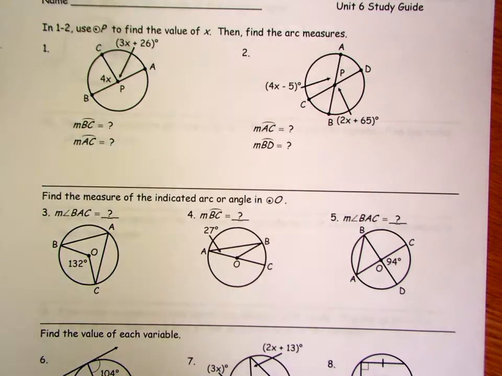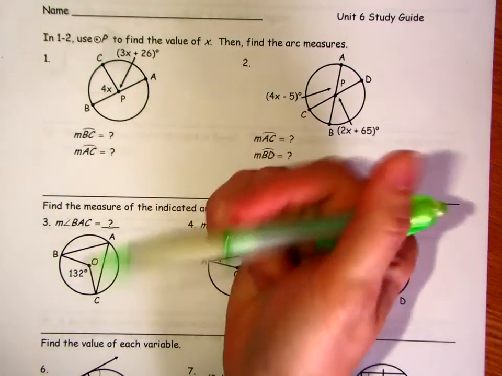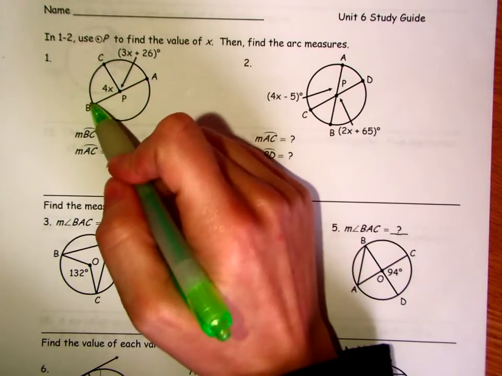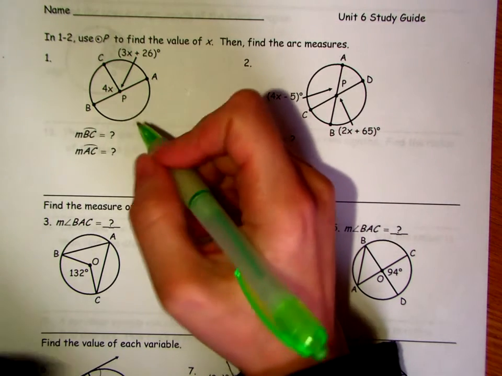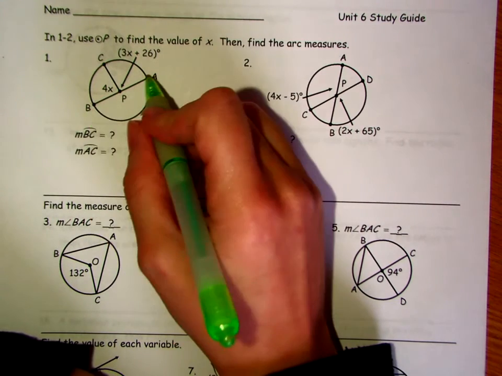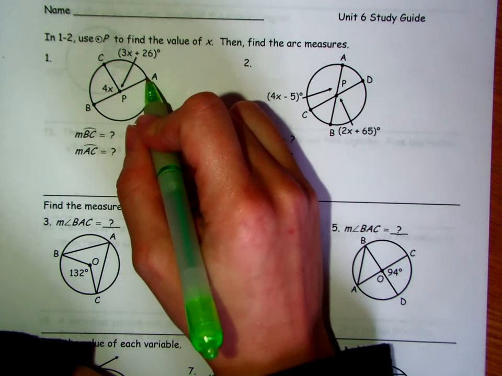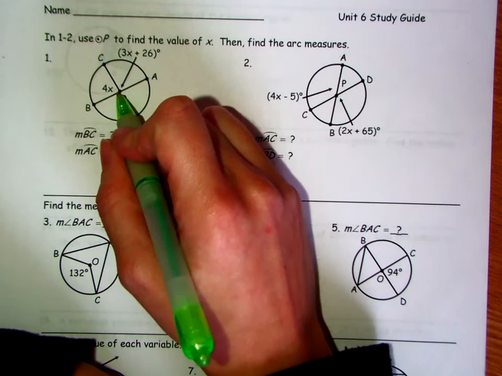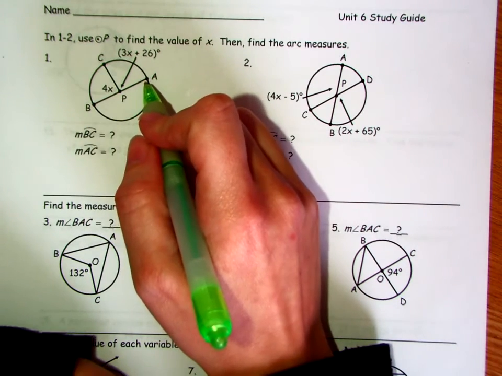This is numbers 1 and 2 in the Unit 6 Test Study Guide. Number 1, you're asked to find the measure of arc BC. Well, in order to find that, we need to know what x is. To find x, notice here that segment BA is going on both sides of the circle, and it runs through point P, which means this has to be a diameter, which means that this has to be 180 degrees right here.